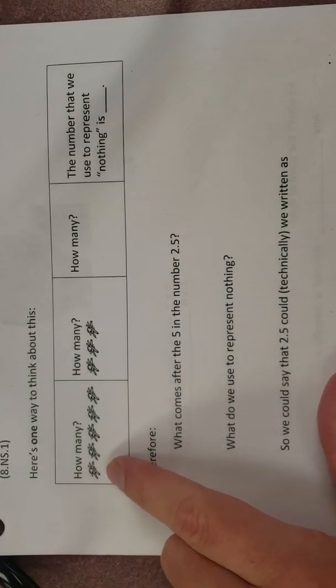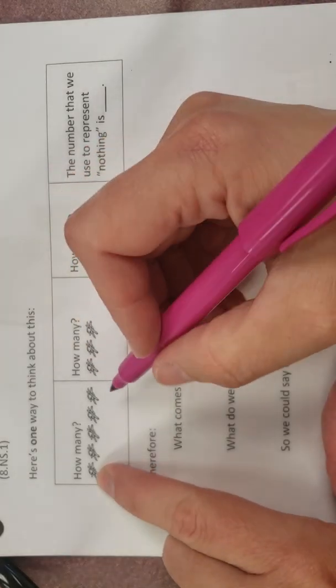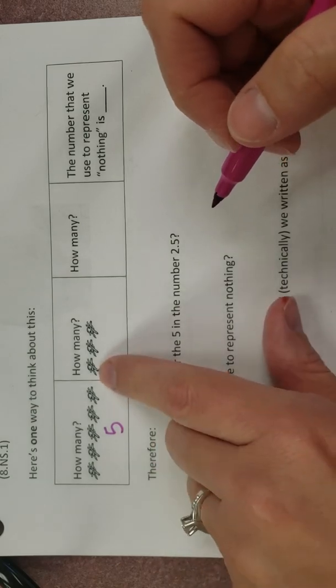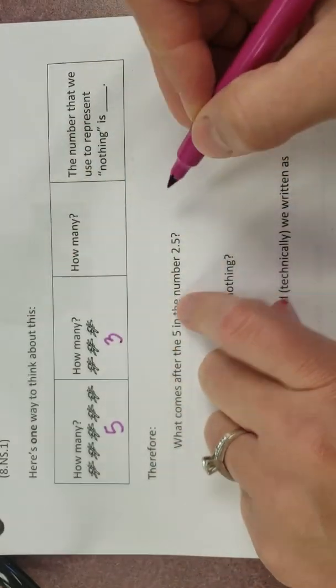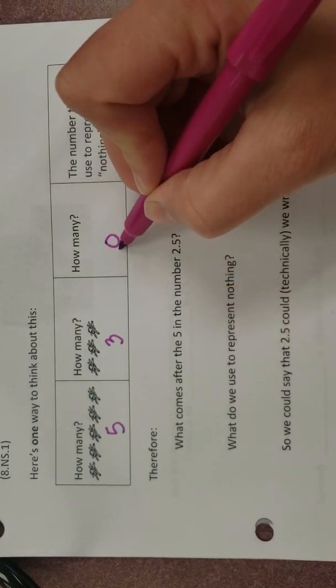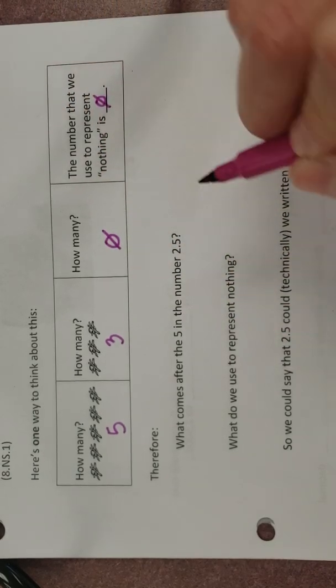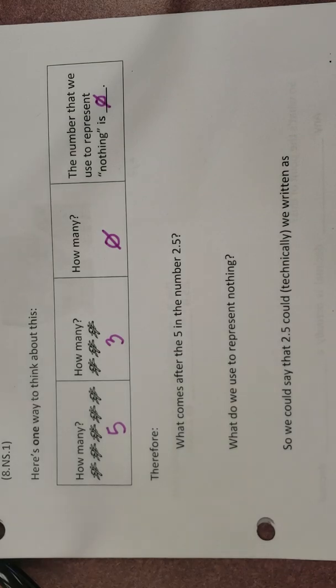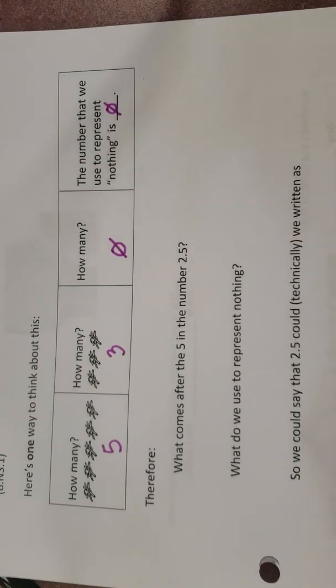All right, let's get really basic here. How many hubs do I have? 1, 2, 3, 4, 5. This is a counting lesson. Not really. How many? 3. How many? I have nothing. Blank, right? The number that we use to represent nothing, no things, blank space is 0. It's kind of like stating the obvious, right?